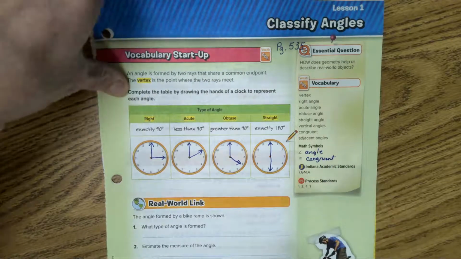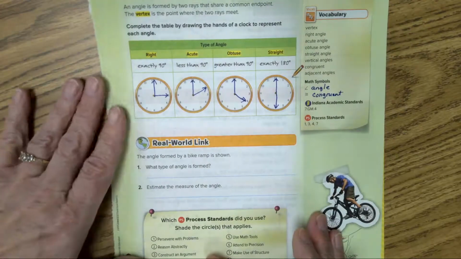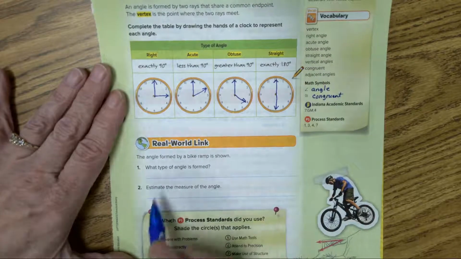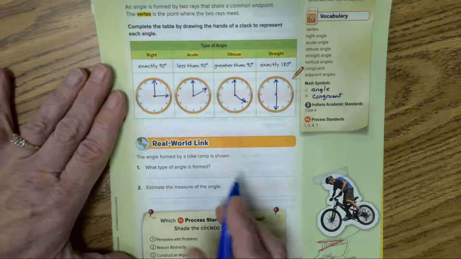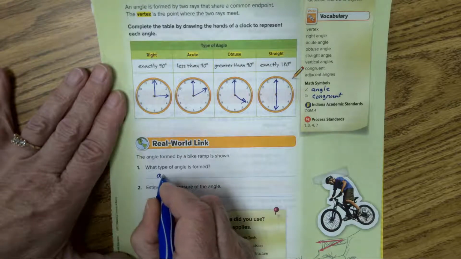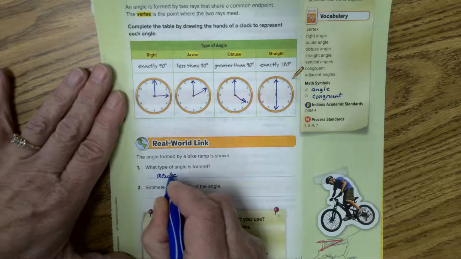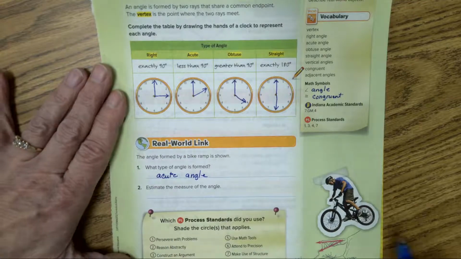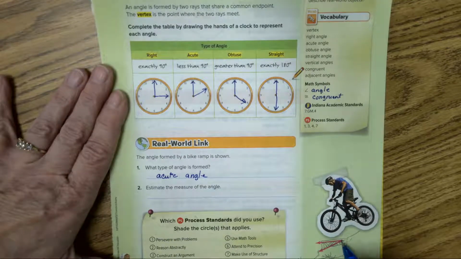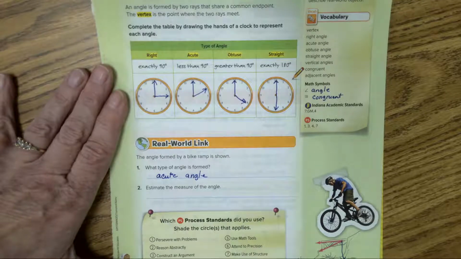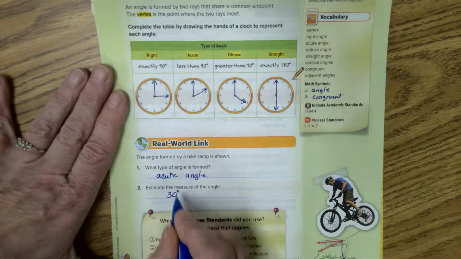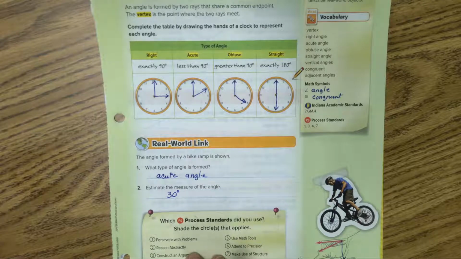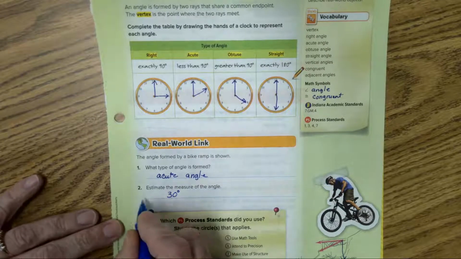All right, the angle formed by a bike ramp is shown. What type of angle is formed? That is an acute angle. It is less than 90 degrees. Estimate the measure of the angle. Well, if you straightened it out, that would be a 90-degree angle. It's less than 45 because 45 would be half of a 90-degree angle. I'm going to guesstimate around 30 degrees. That would be my guess on that. Maybe even less, maybe 20 to 30 degrees.